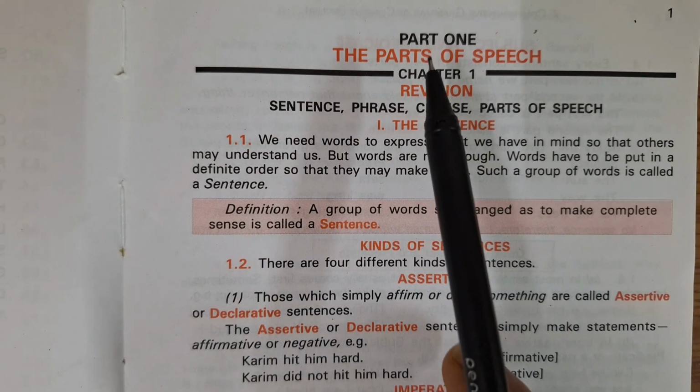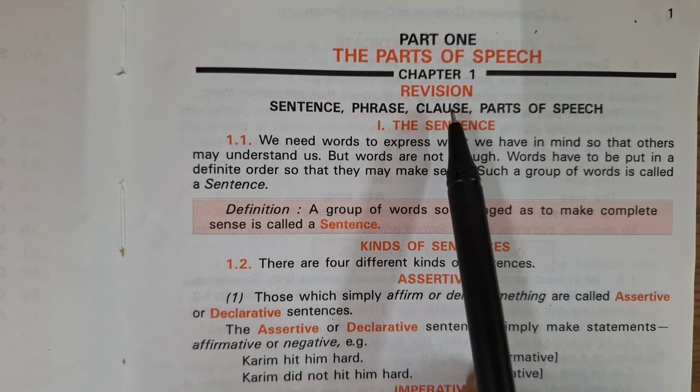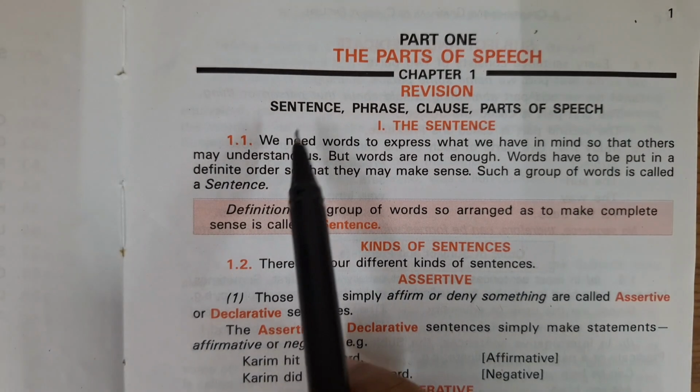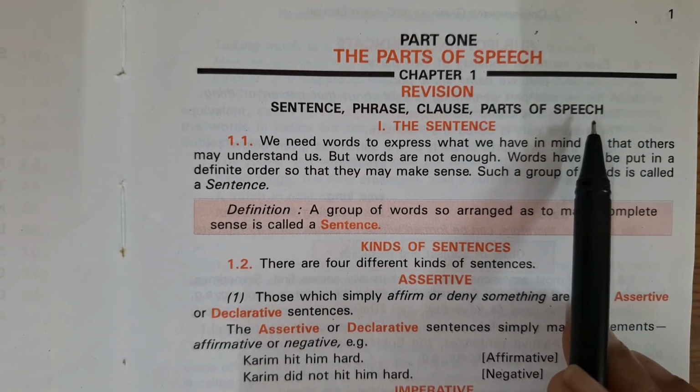Let us begin part 1, the parts of speech, chapter 1 revision. First we will brush up all our knowledge in this revision chapter, and then we will go over to all the topics in detail. Sentence, phrase, clause, parts of speech.